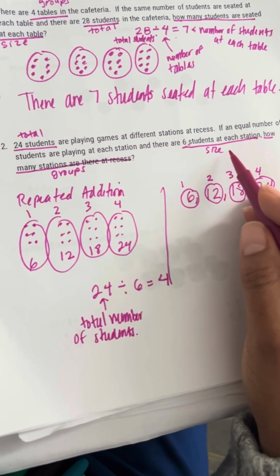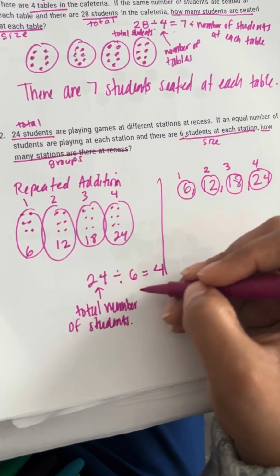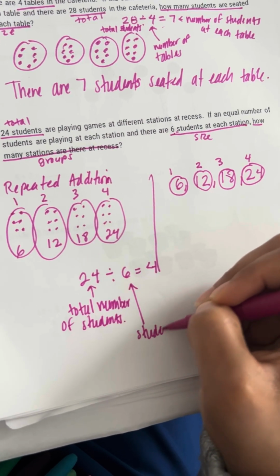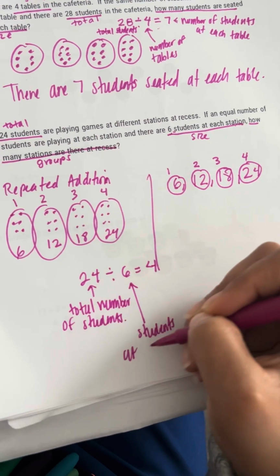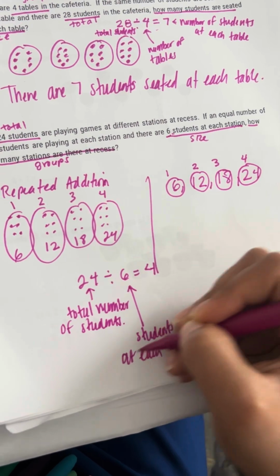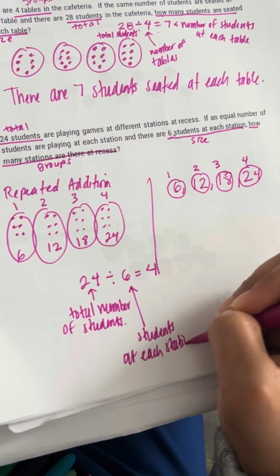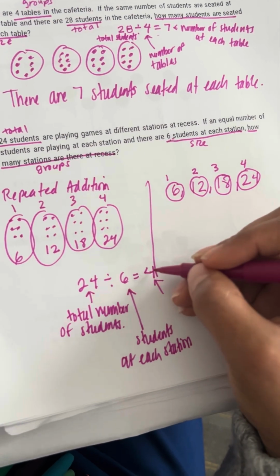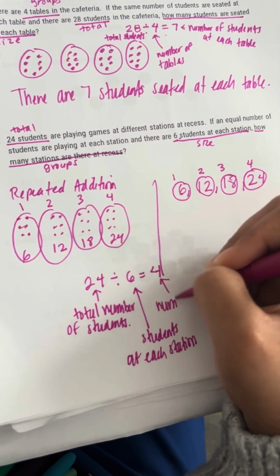You see why underlining is helpful? I could just look right back there. So I'm going to put here students at each station. And then last but not least, 4 is the number of stations.